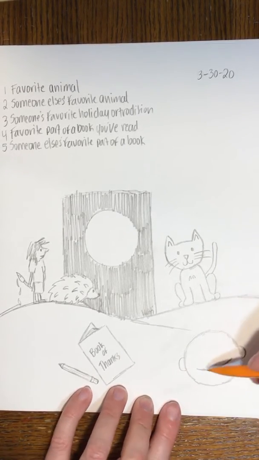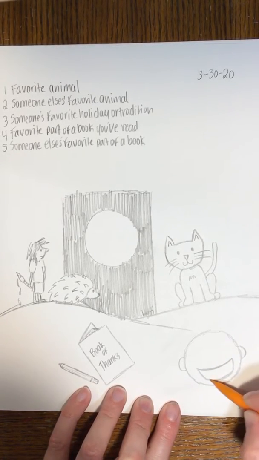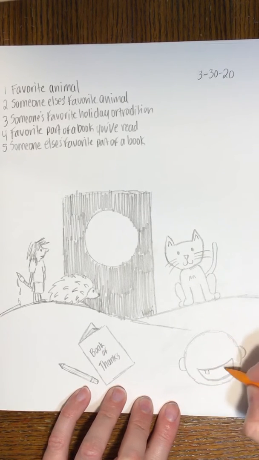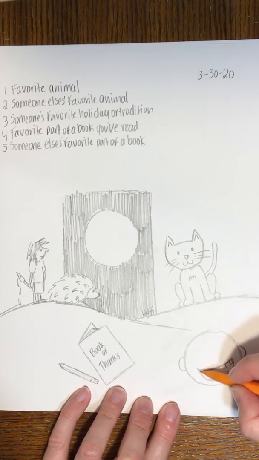So start out with a big circle, draw a letter C and a backwards C for his ears, then a curved line with a really big curved line connecting the ends. His teeth are kind of like rectangles, and they have a certain spacing to them. So I'm looking at a picture as I'm drawing him to try to get the spacing right. I'm going to color in his mouth.